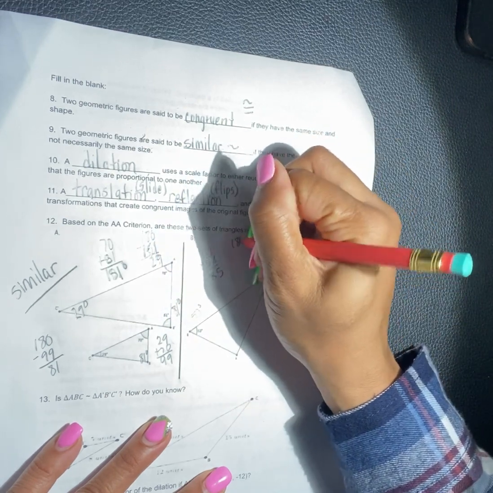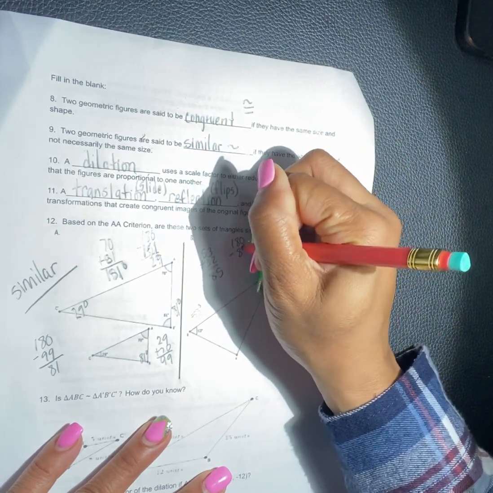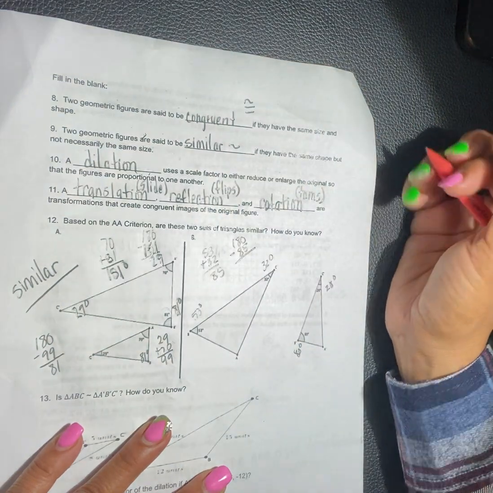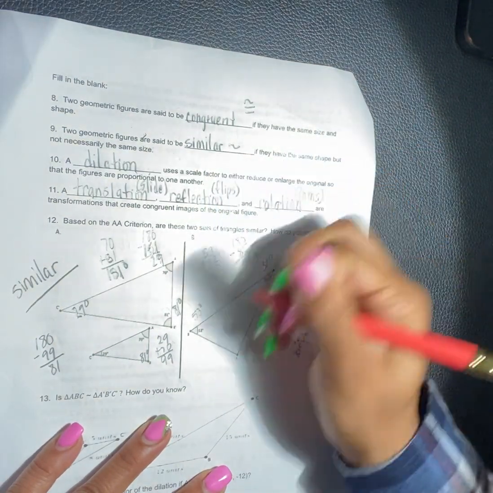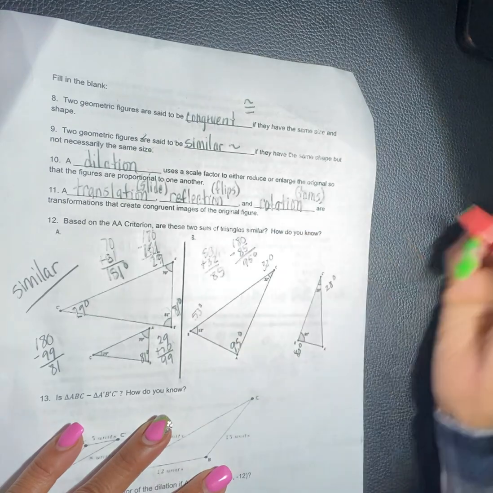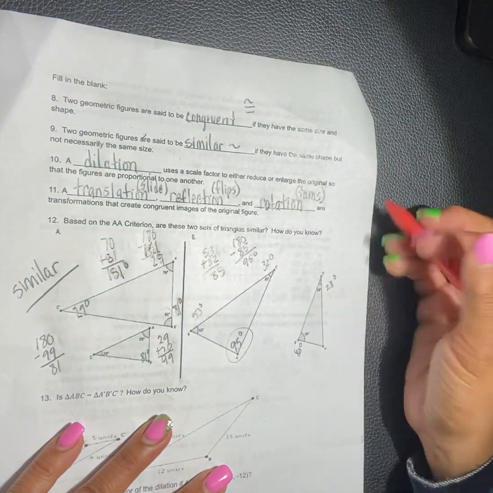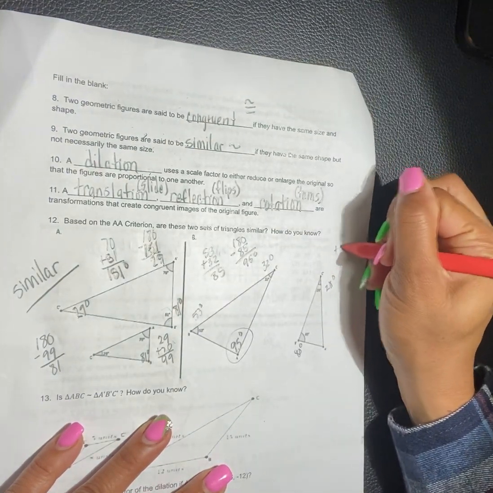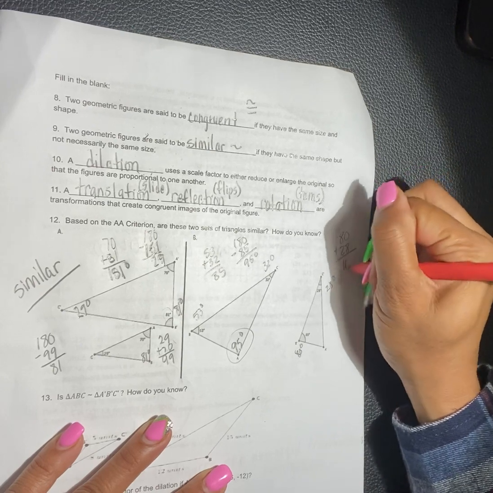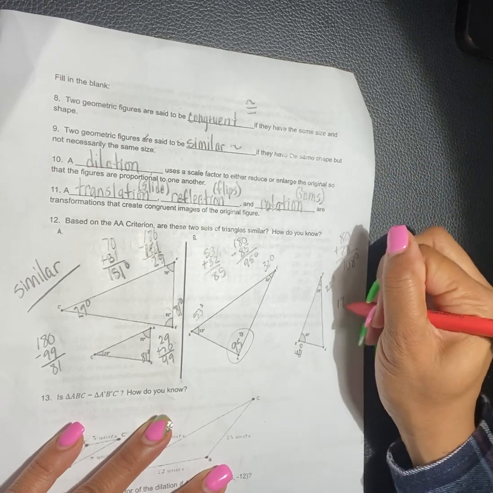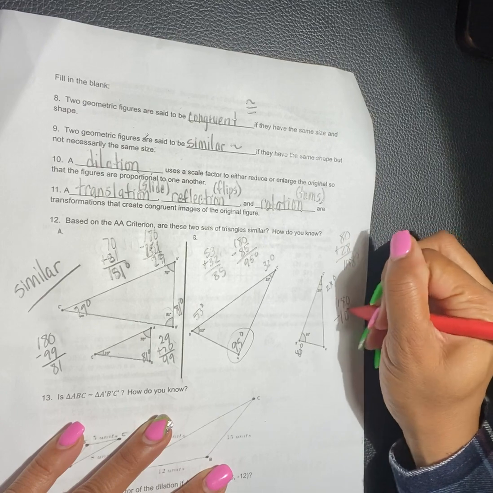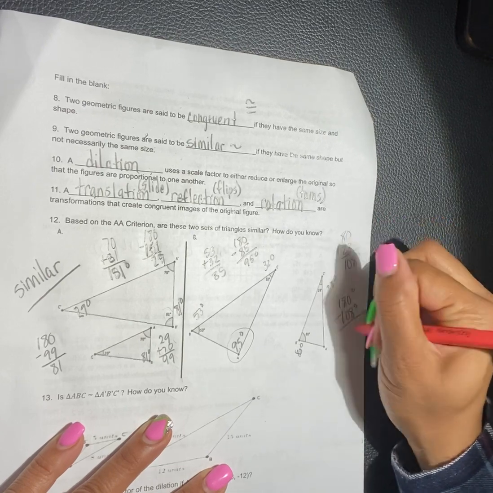If we subtract 85 from 180, we get 95. So angle A is 95 degrees. Here we have 80 degrees plus 28 degrees. That gives me 108 degrees. And we subtract 108 from 180 degrees, we get 72 degrees.